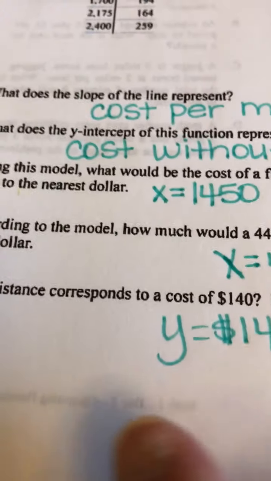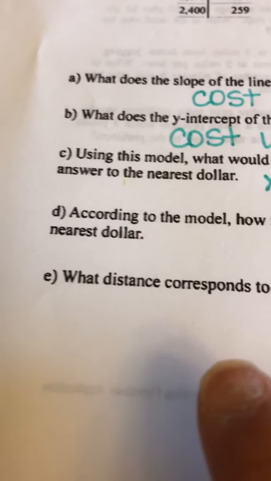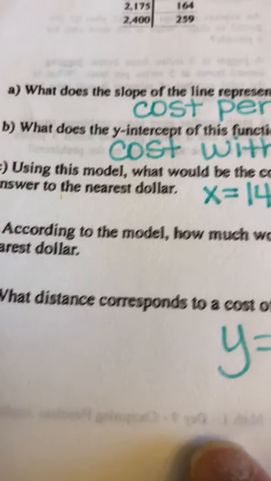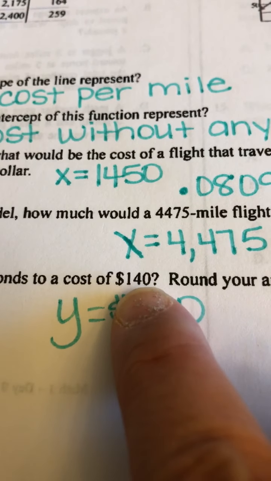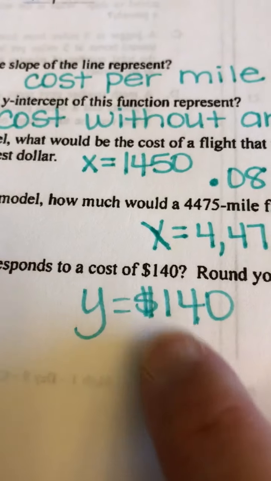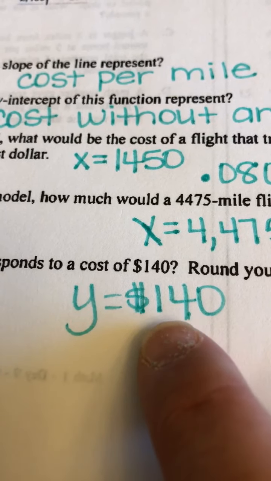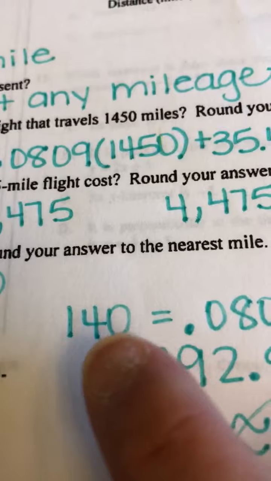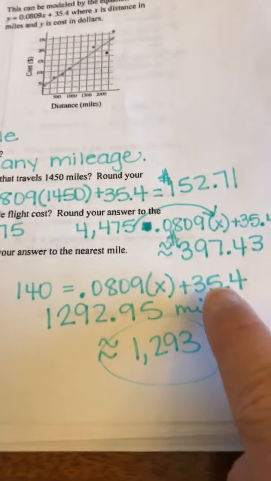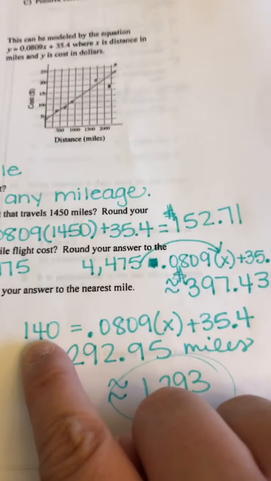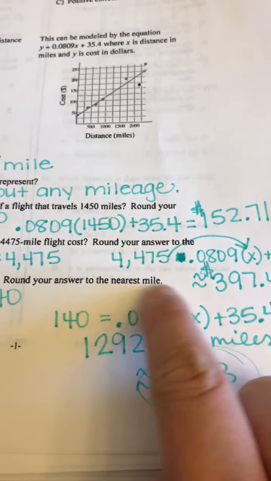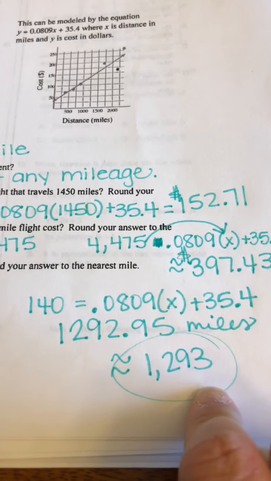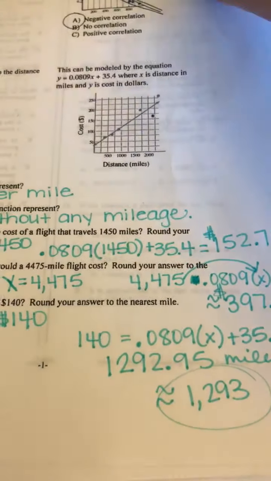And then the last question's a little bit different. You're solving for X because it gives you the actual cost. So it's saying like, what is the mileage if the cost was $140? So in this one, you're not plugging in the miles, you're actually plugging in the cost. So Y is 140. But you still solve it like an equation where you would subtract 35.4 and then divide it by your slope. And it said answer to the nearest mile, so I did 1,293. And you have a few of those.